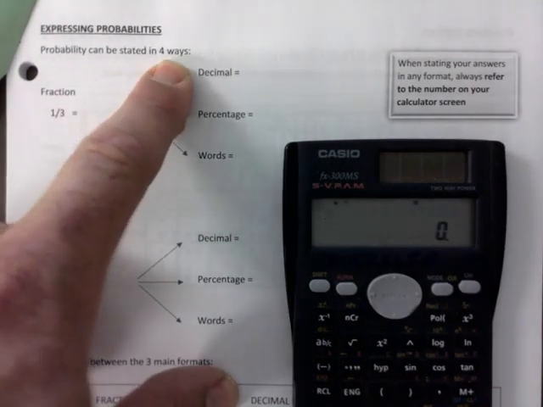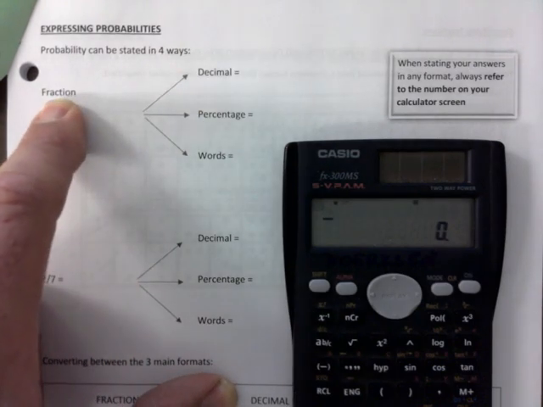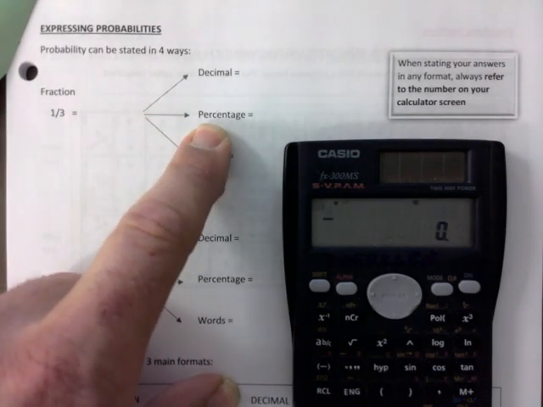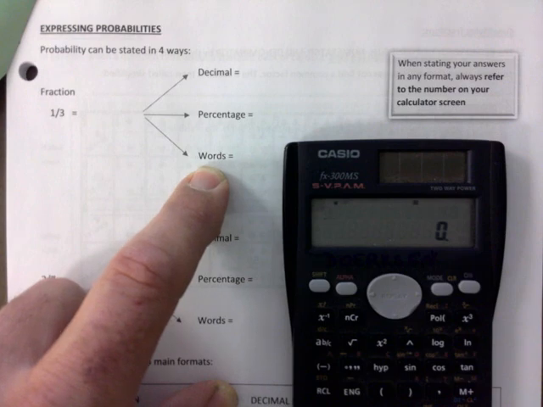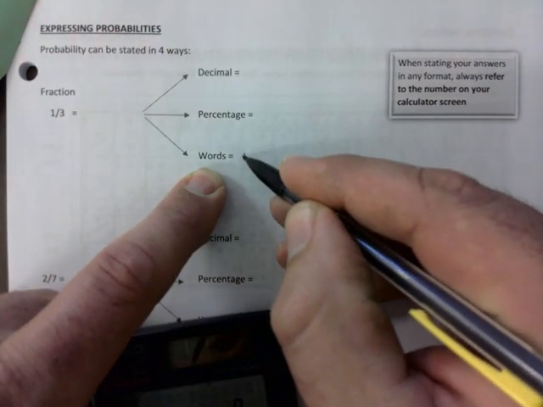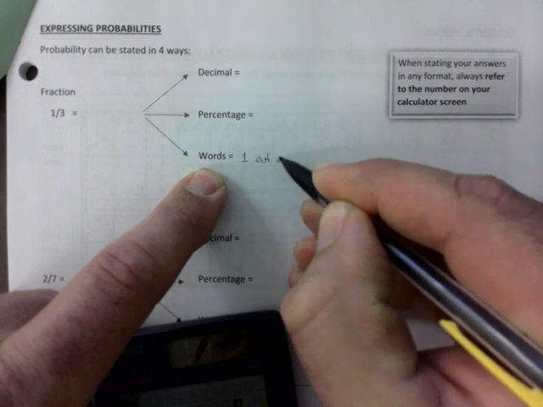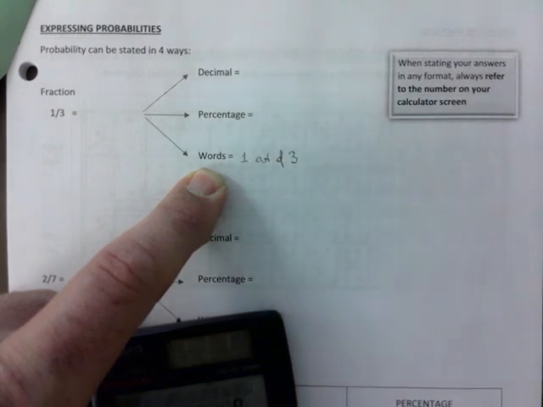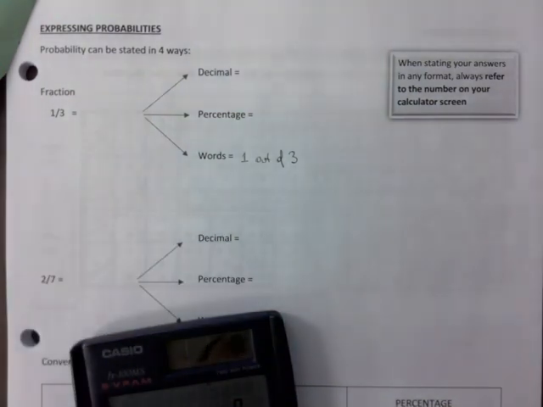So probability can be stated in 4 ways, right? It can be stated as a fraction, a decimal, a percentage, and in words, okay? So words is the easiest one. It's just saying 1 out of 3. That's basically how you would state that in words. Let's get that one out of the way. That's the easiest.